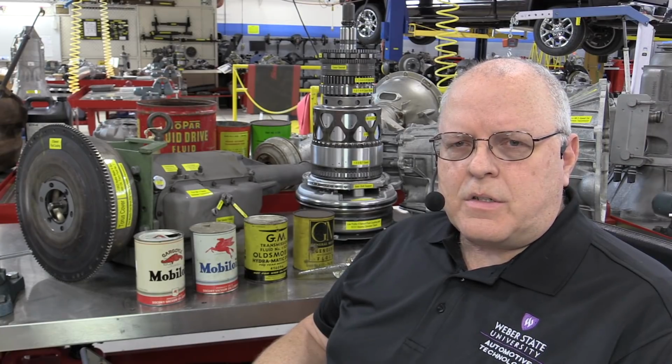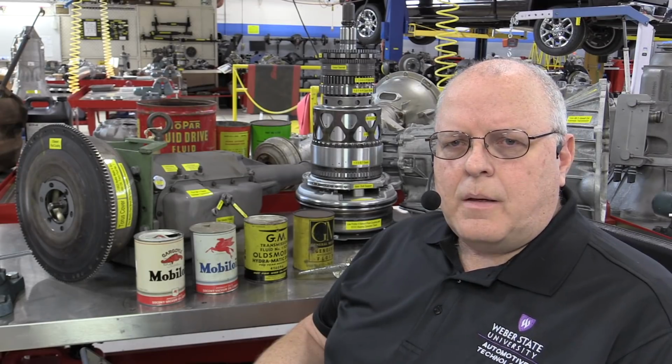Most transmission fluids were dyed red starting in 1967 to aid in leak detection diagnostics. But prior to that, transmission fluids looked just like engine oil. Now, I have received many questions and comments regarding specific transmission fluids and whether or not they were synthetic or synthetic blend or refined crude oil.